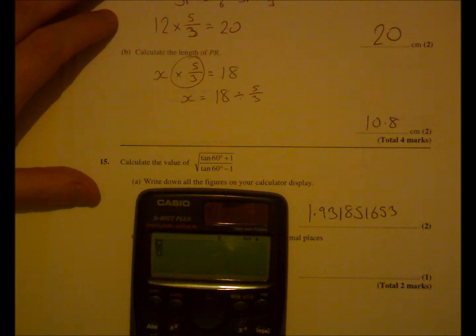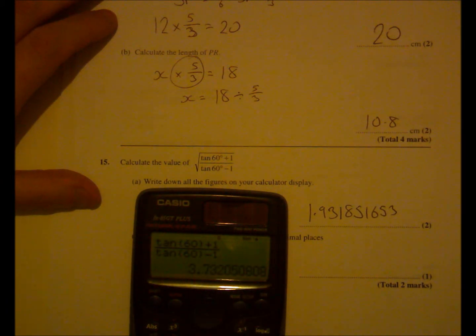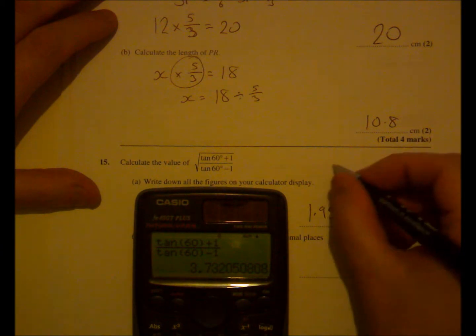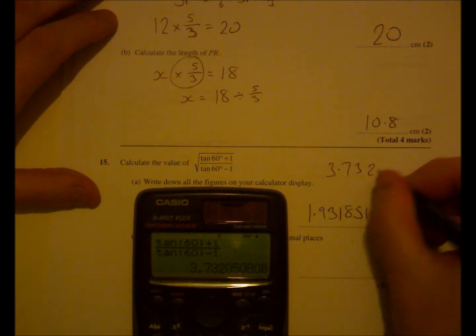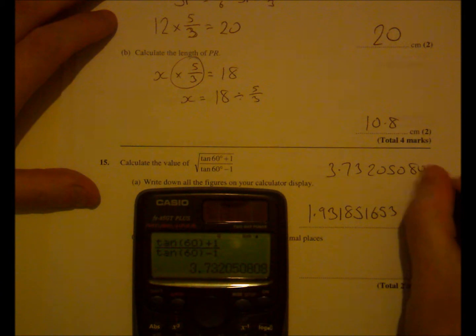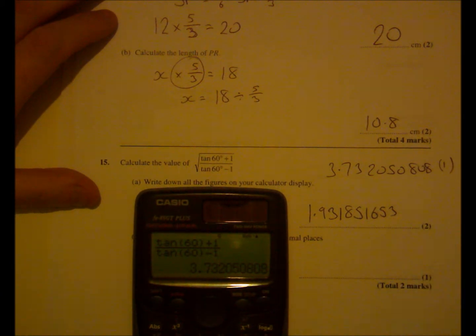Now, if you forget to put in the square root, it is likely that there'll be 1 mark for the sight of this number here. So if you've got that number there, 3.73, I'm just going to write it here to remind myself. If you've got that number there, it is likely you will have 1 of the 2 marks in that question.